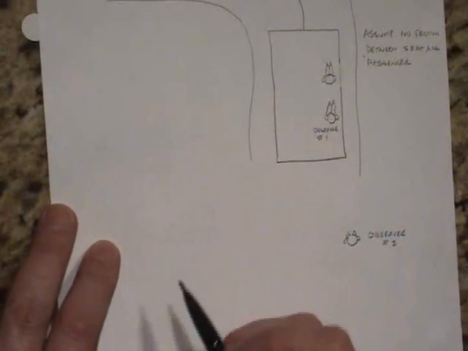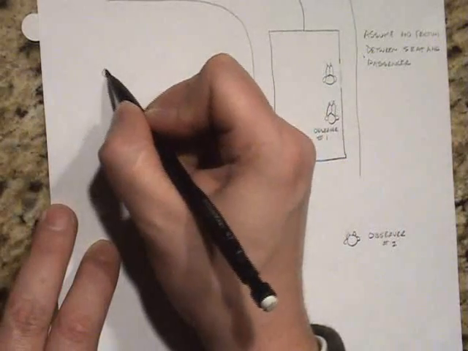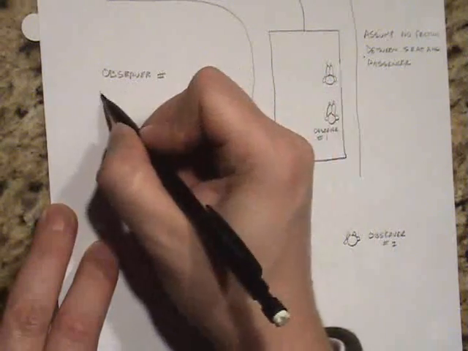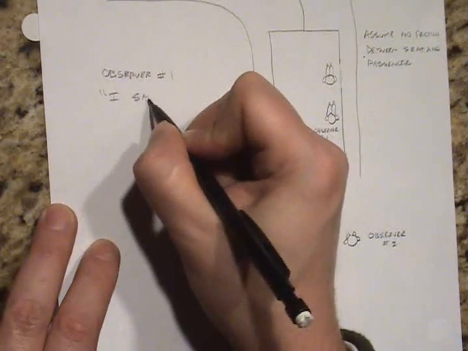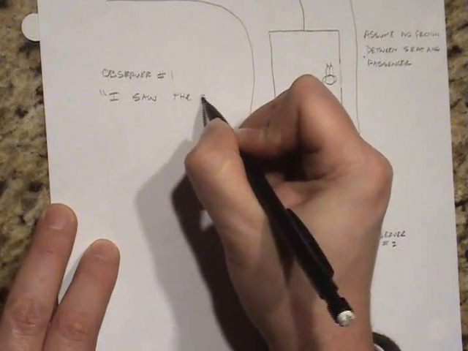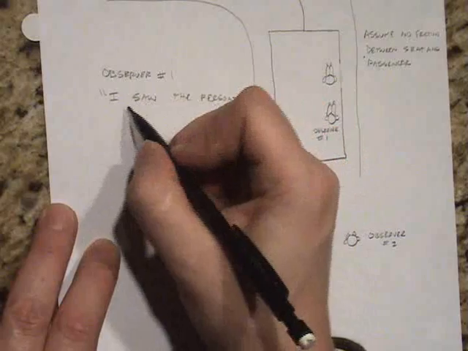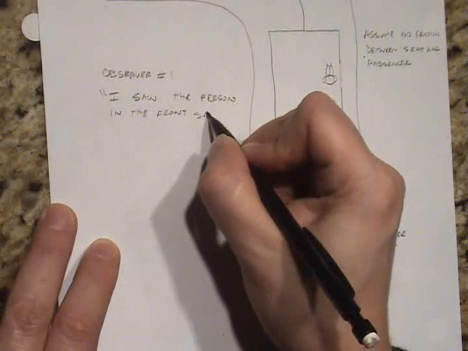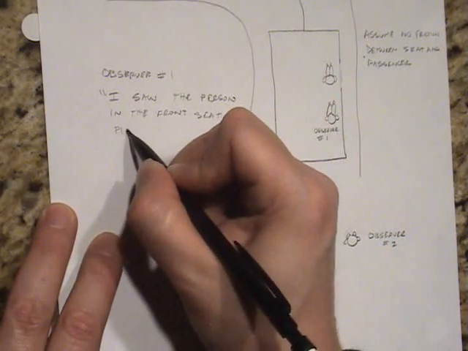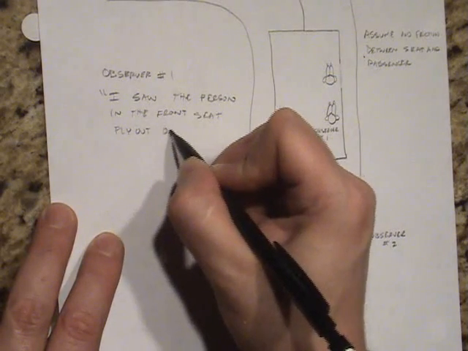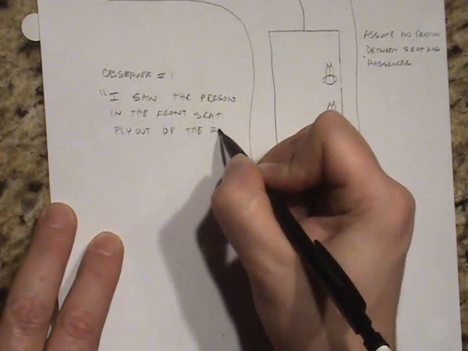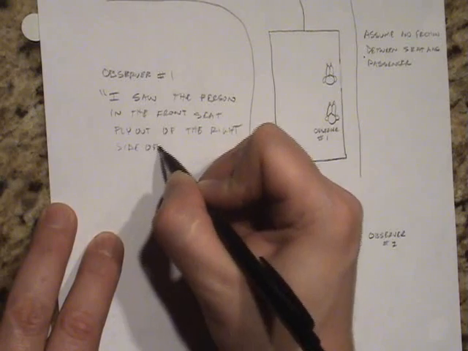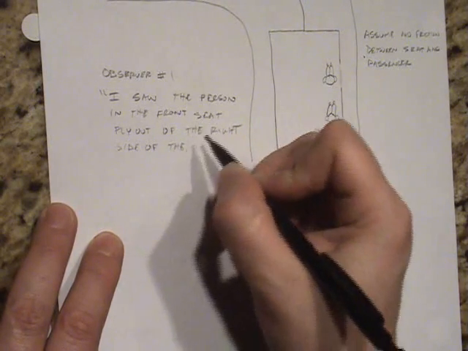So let's look at what Observer 1 says happened in that situation. Observer 1 says the following: I saw the person out of the right side of the car.